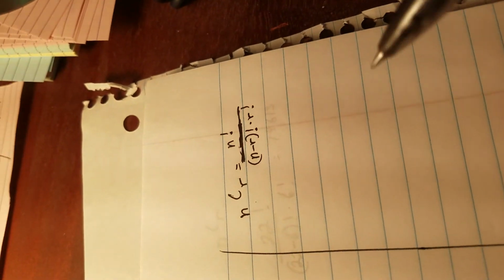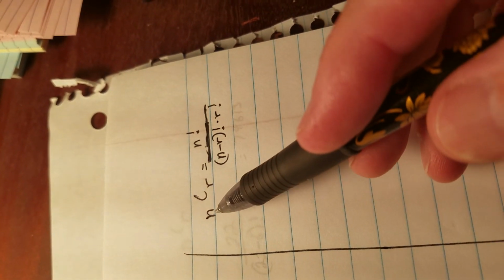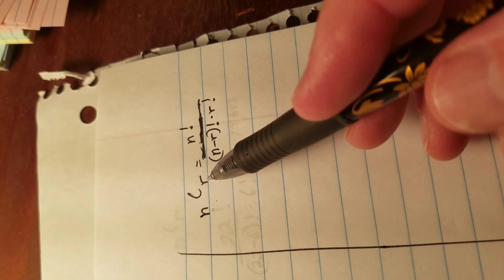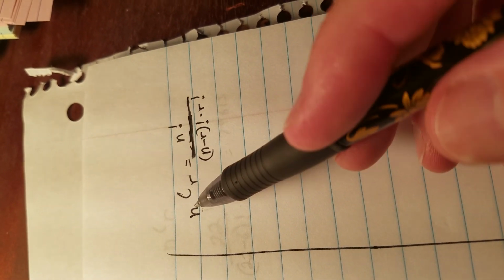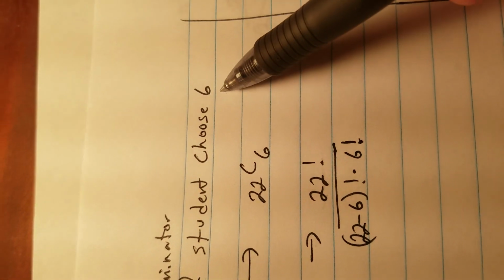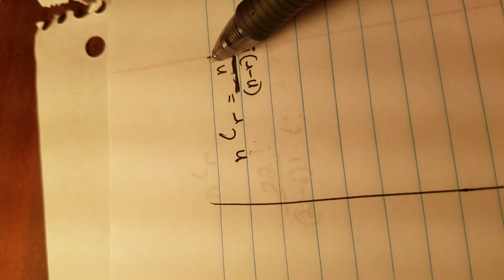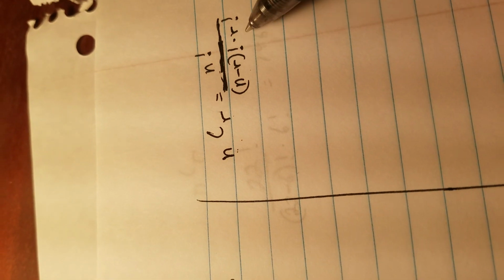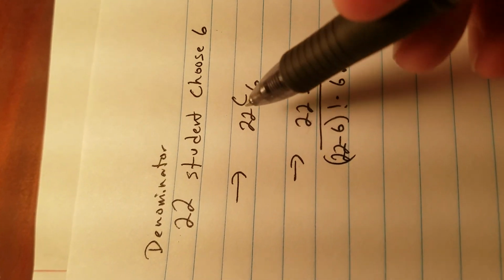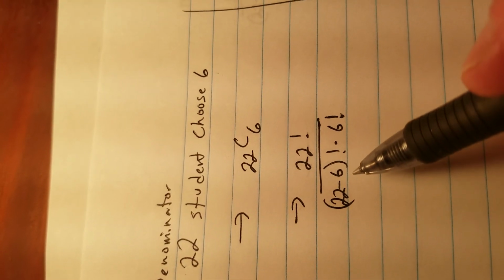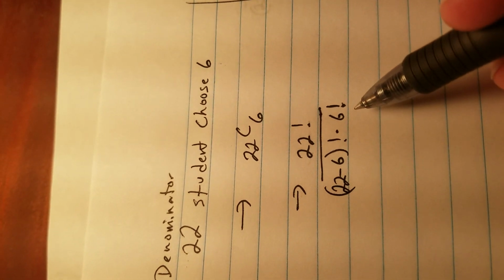Okay, Dara. This is your formula for the number of combinations of n things that can be taken r things at a time. So you've got 22 students chosen 6 at a time. So that would be n factorial over n minus r factorial times r factorial. All right, so that's 22 factorial divided by 22 minus 6 factorial times 6 factorial.